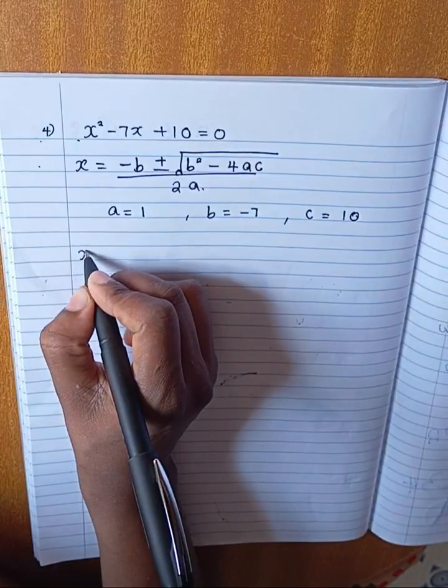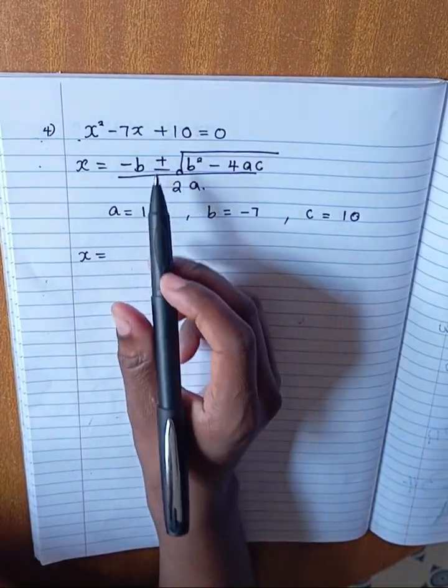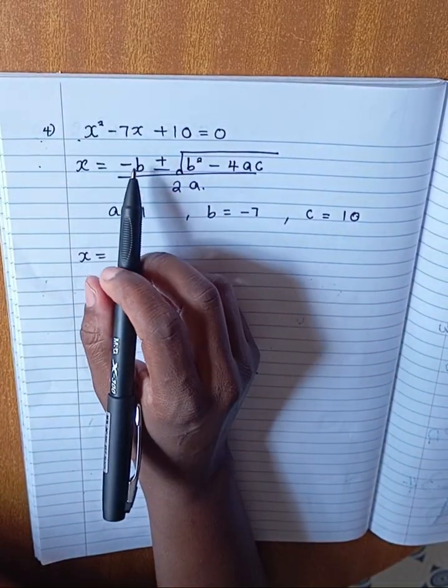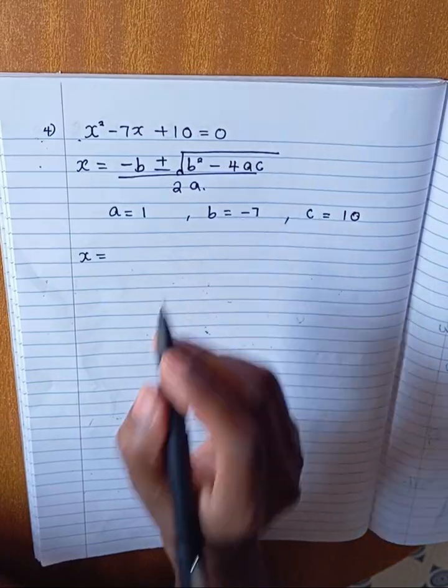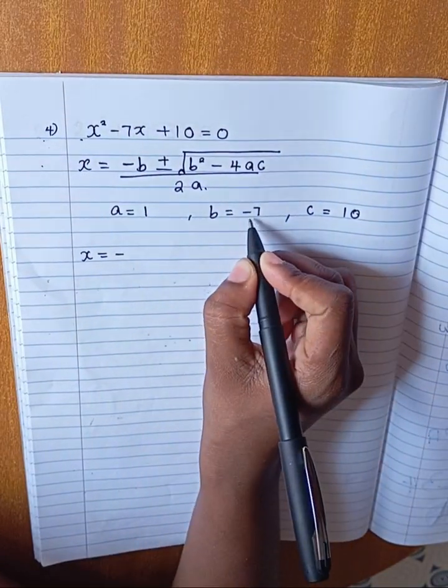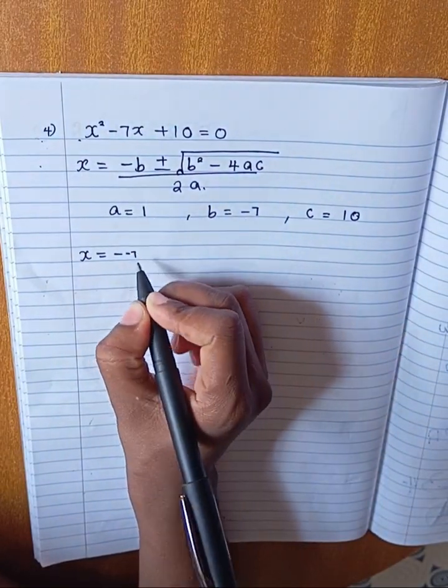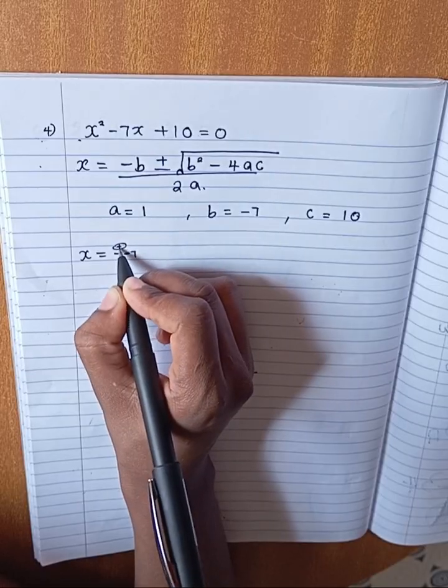So for that, it will be x. We now replace the values in the formula. Negative b, and b is negative 7, which makes this positive.